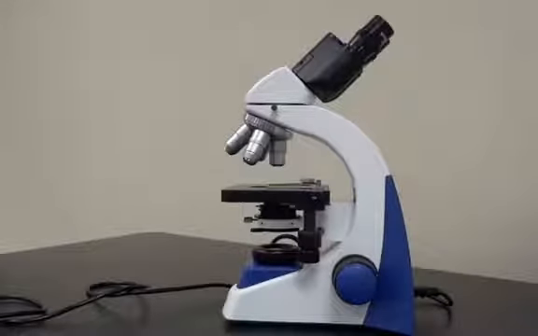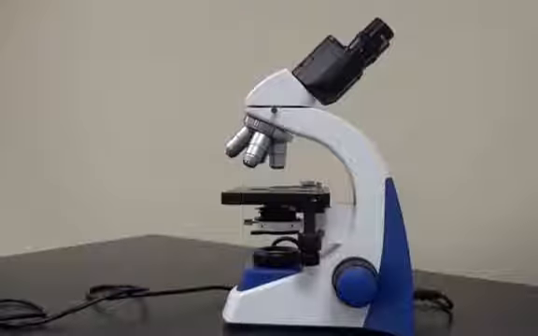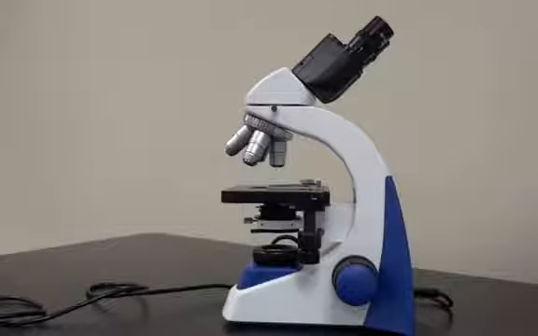I'm going to walk you through today, if you will, the anatomy and physiology of the microscope. Basically the different structural points on a microscope and then how to properly use it. So we'll walk through the procedure of how to use the microscope properly.